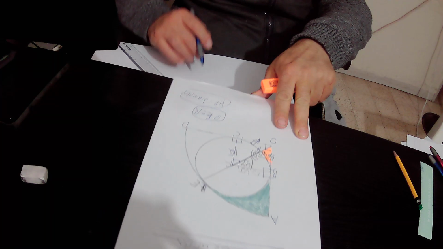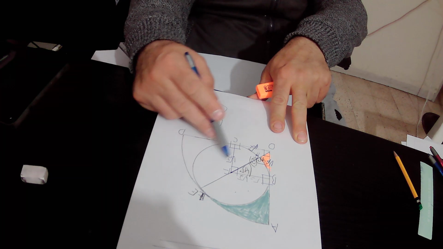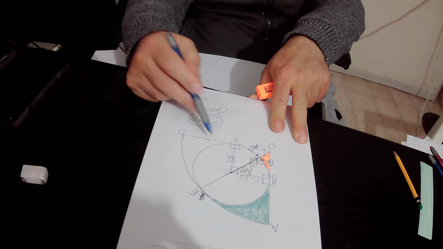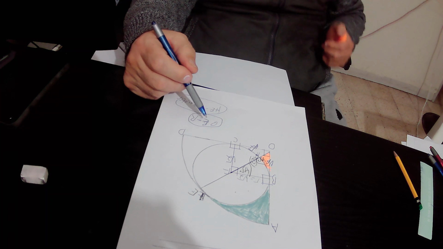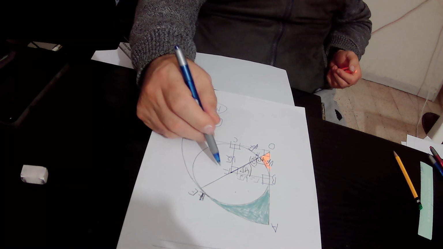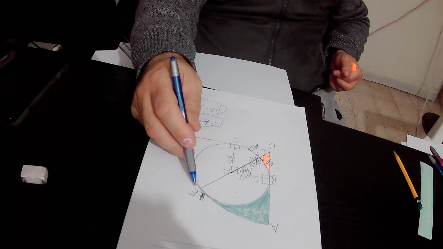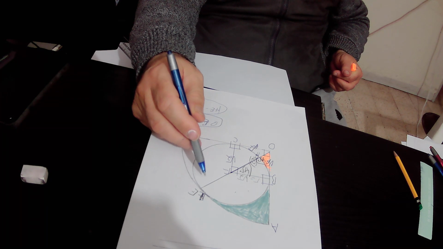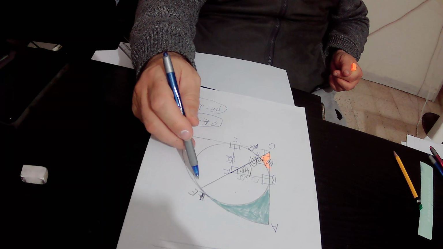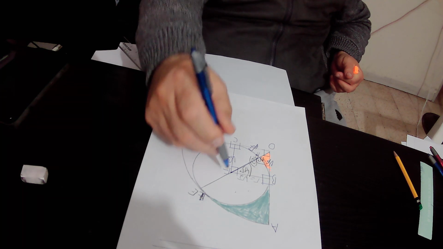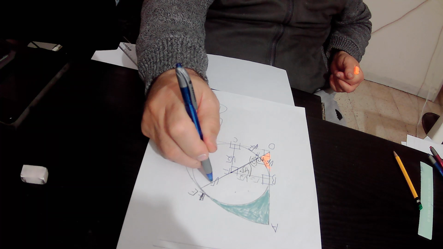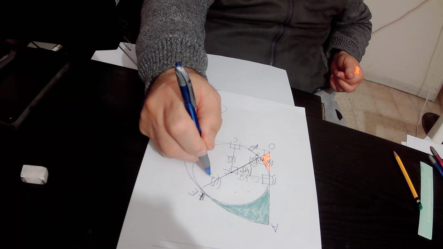We already found out that OE equals capital R. That is actually the radius of the big circle. We know that point F is the center of this small circle, and point E is a point on the small circle itself. So FE is the radius of the small circle. This equals the square root of 2 units, according to what is given in the question.